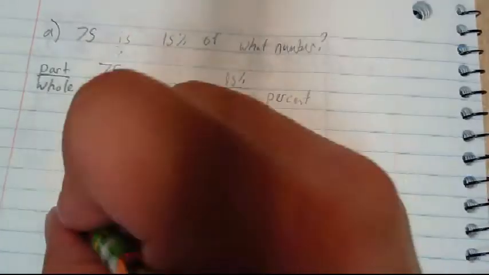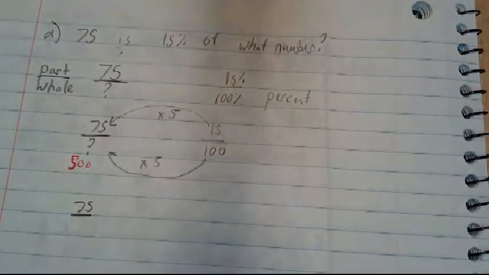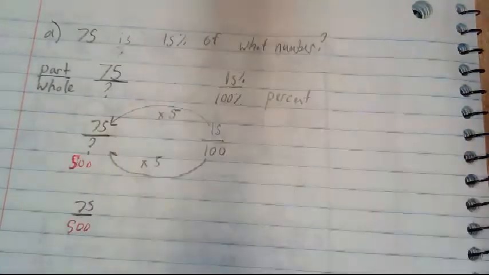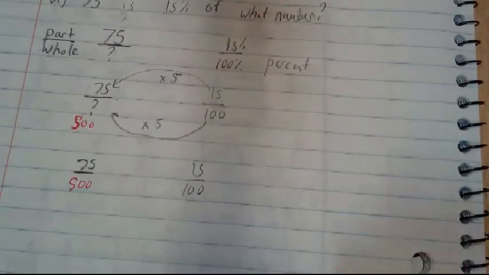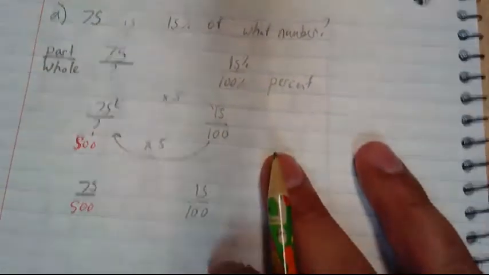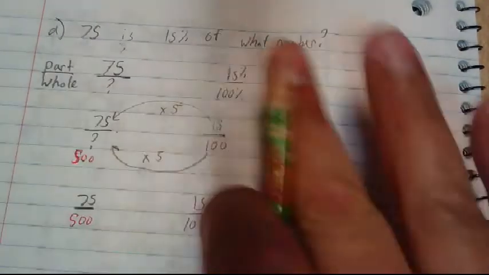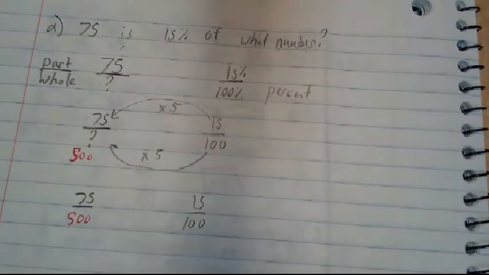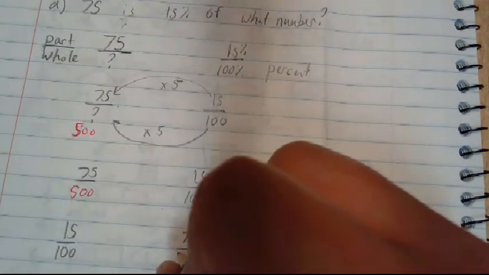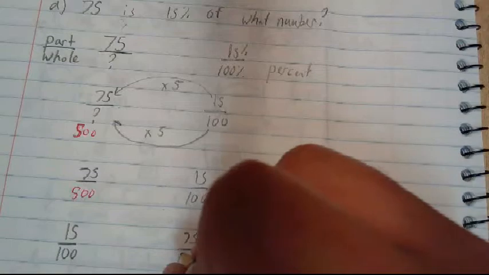So let me rewrite it so you can see what's going on. 75. There's my 500. 75 is 15% per 100. Now, if you didn't like that, you know what? I know when I started out the problem, when I set it up, I wrote part to whole first, the number fraction, and then the percent fraction here. You can switch the order. You can do the percent fraction first, and then the part and the whole on the other side. So saying that, what I can do at the end, if I don't like the way it looks, I'm going to write it this way. And it's still the same thing.